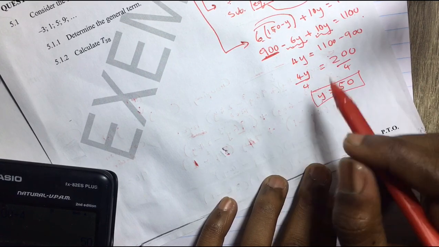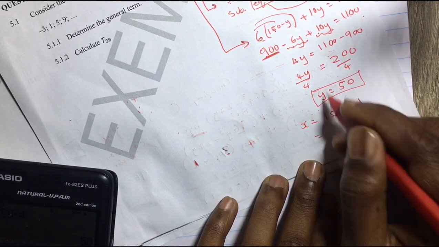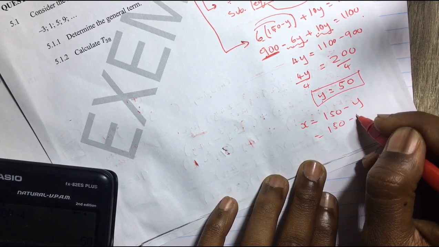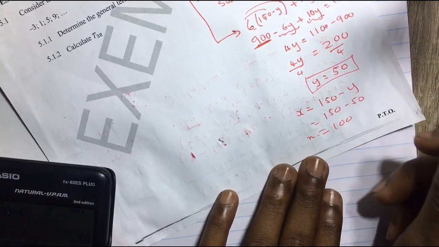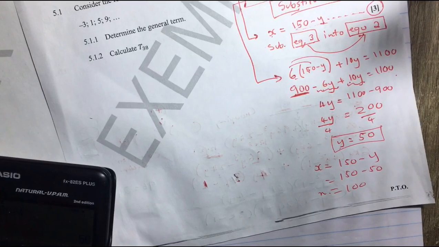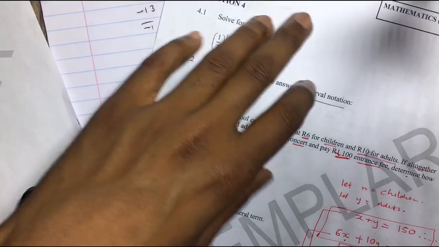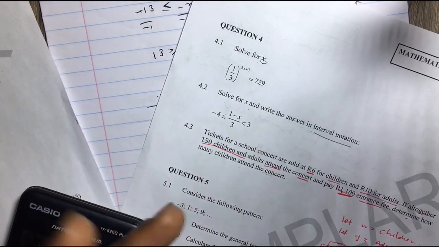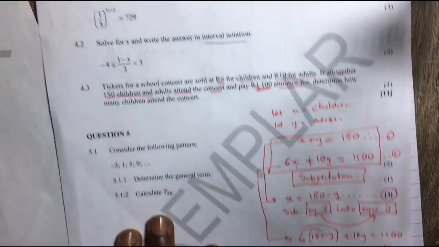Okay, I'm going to go to equation 3, which said x equals 150 minus y. I substitute in the value of y, which is 50. I get 100. So there are 100 children and 50 adults. So this was a simultaneous equation. For the fact that it was under question 4, whereas they told us it's a solve for x question, you might work around that.